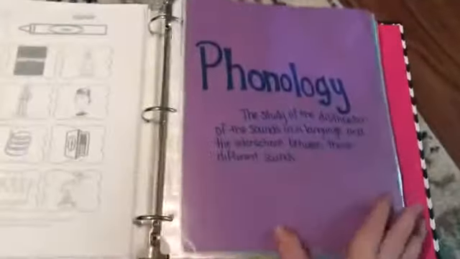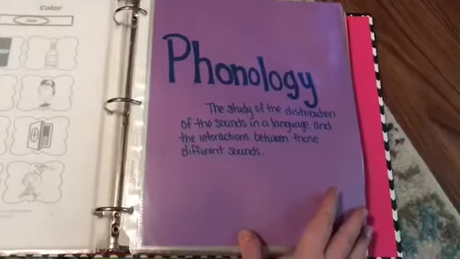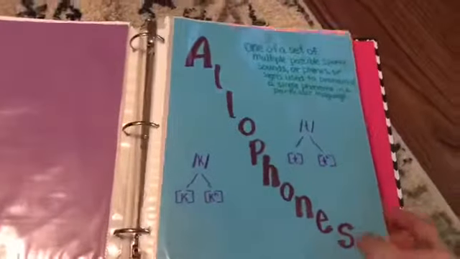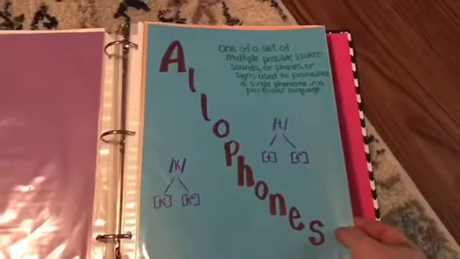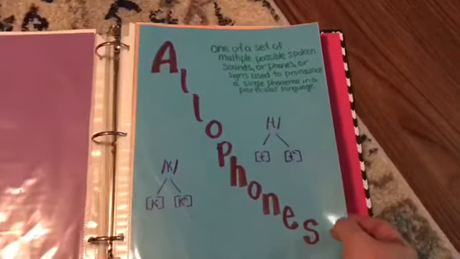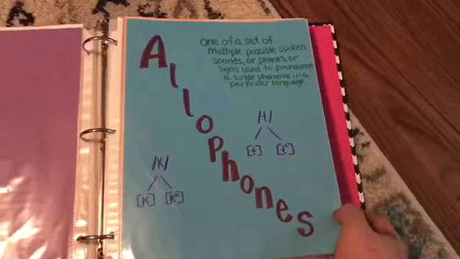So next we're going to do phonology. It's the study of the distribution of sound in a language and the interactions between those different sounds. And all these subcategories, the allophones, and the definition, one set of multiple possible spoken sounds or phones or signs used to pronounce a single phoneme in a particular language.